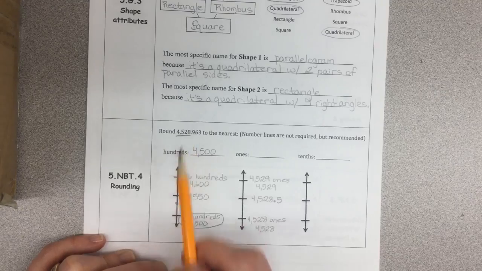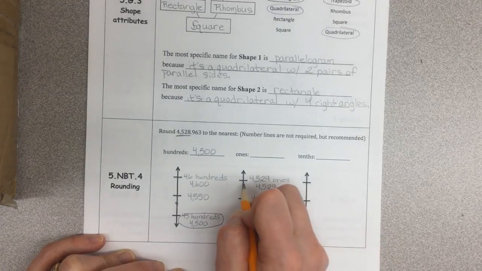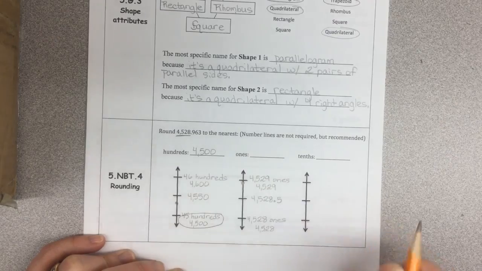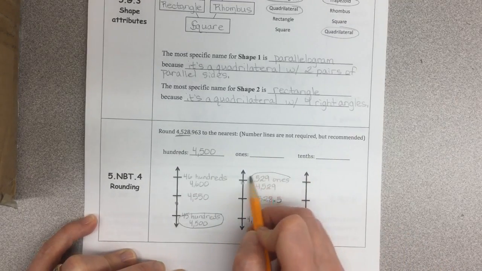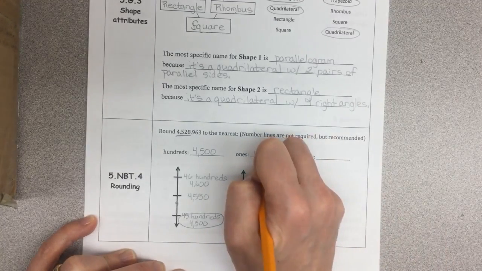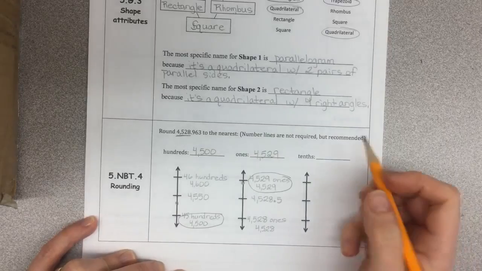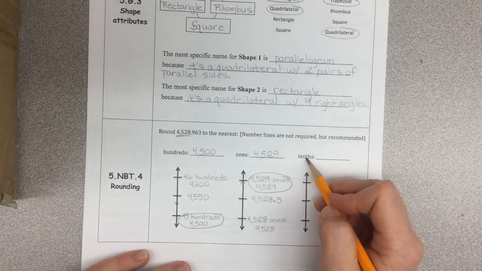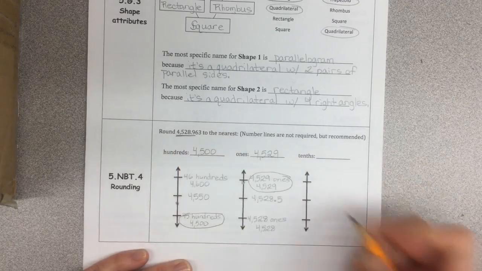Now I'm going to put my number on the number line. 4,528 and 963 thousandths would be right up here. And so since my number is above the midpoint, it is going to round up to 4,529. And lastly, we are rounding to the nearest tenths place. So how many tenths? All the tenths in my number.